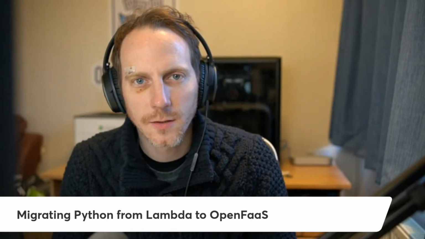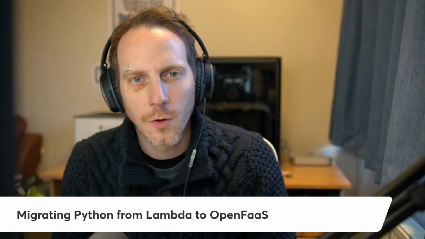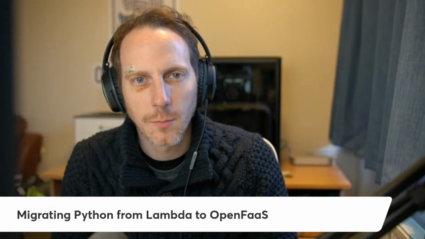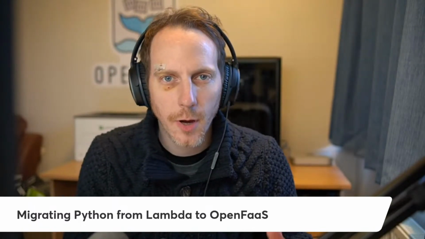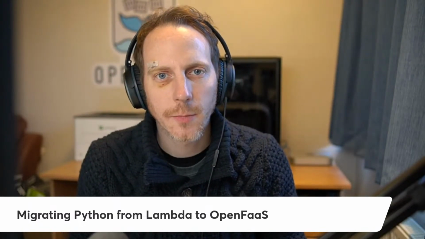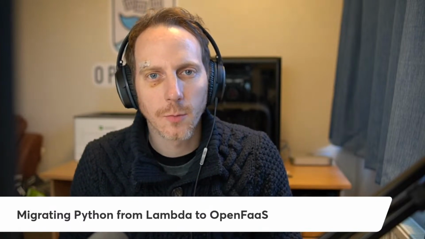I'm Alex Ellis, the founder of OpenFaaS, and shortly I'll be joined by Han, who is one of the developers on the team. What we're going to be showing you today is how to migrate a Python function from AWS Lambda to OpenFaaS and Kubernetes running on Akamai Cloud Computing.